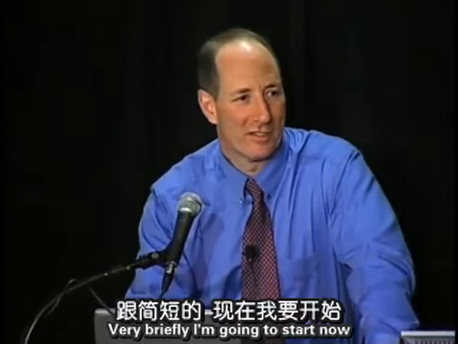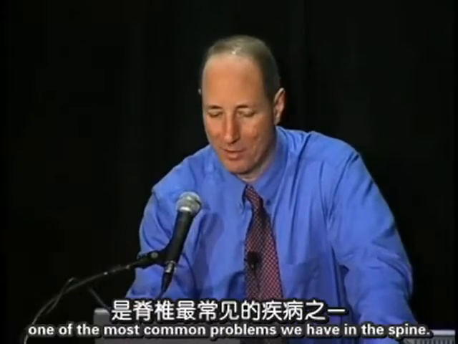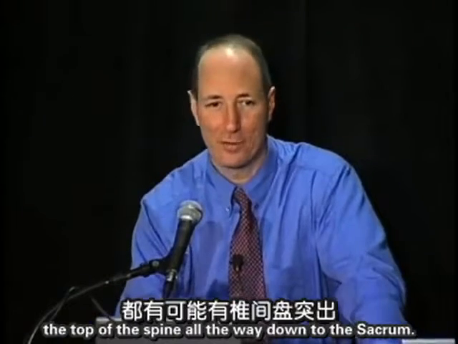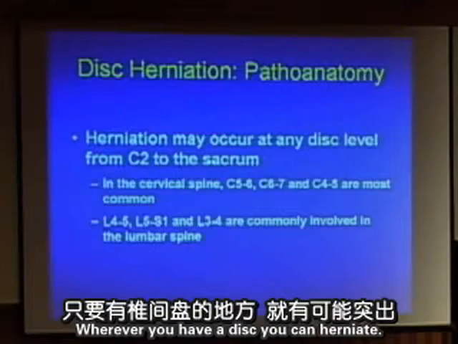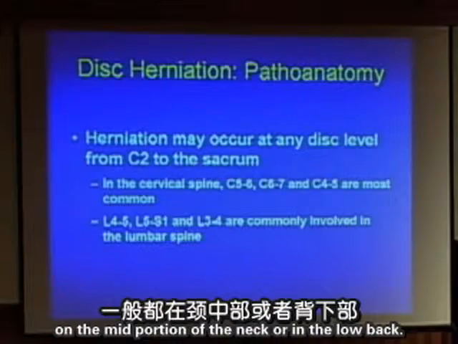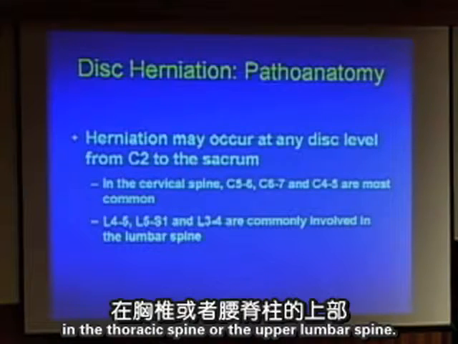So very briefly, I'm going to start now talking about disc herniation, probably the most common problem that we have in the spine. You can have disc herniations all the way from the top of the spine all the way down to the sacrum. Wherever you have a disc, it can herniate. Most commonly, though, the disc herniations that occur are in the mid-portion of the neck or in the low back. There's relatively few disc herniations in the thoracic spine or in the upper lumbar spine.